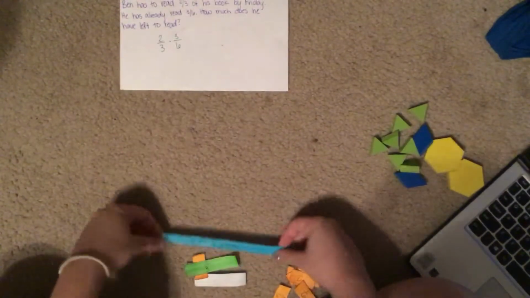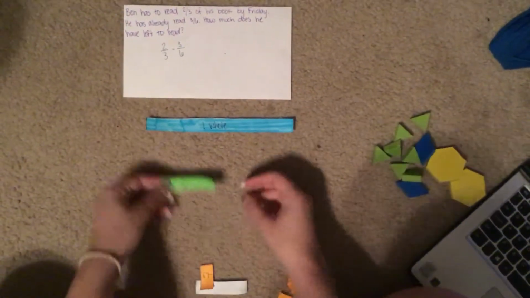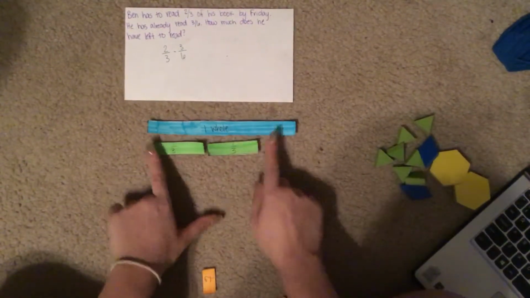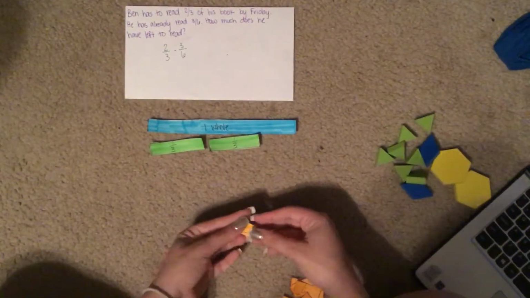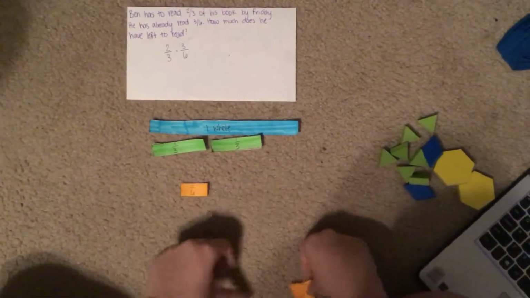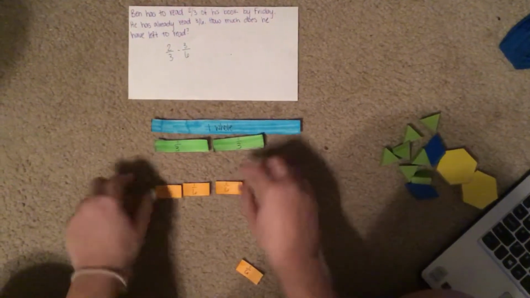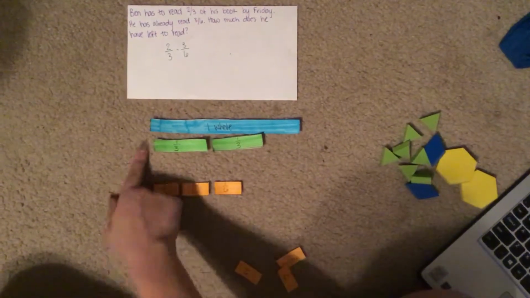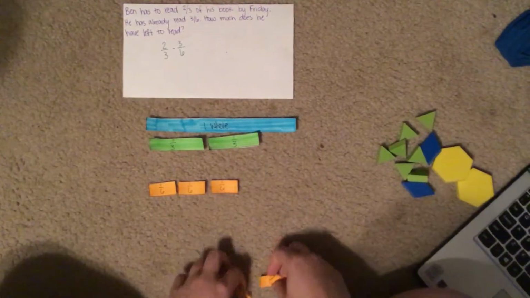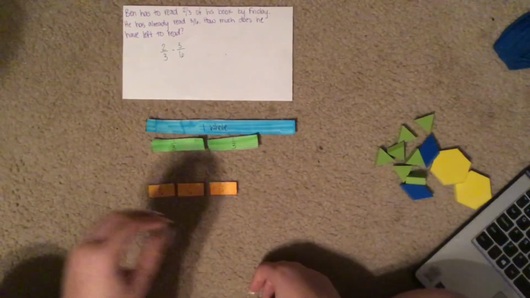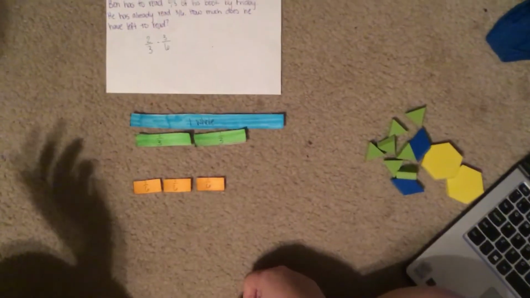So in our problem, we have 2/3 of our whole, and we're trying to subtract 3/6 of a whole. Once again, we cannot subtract 3/6 from 2/3 without it being a common unit. To find a common unit, we have to find what we can change 1/3 and 1/6 into that shares a common unit, meaning they have the same number in the denominator.